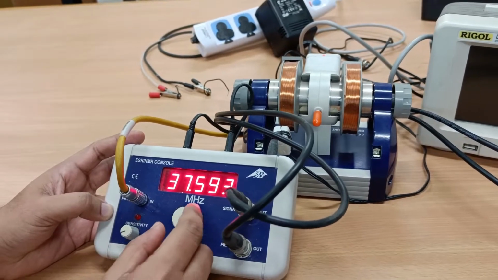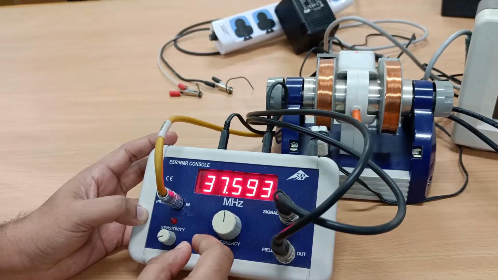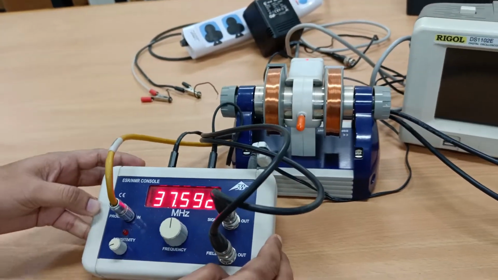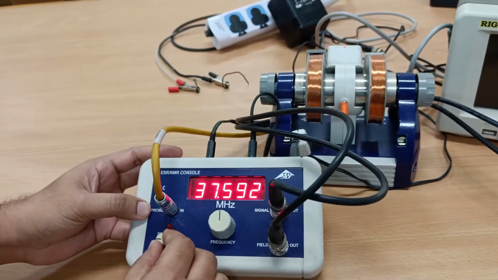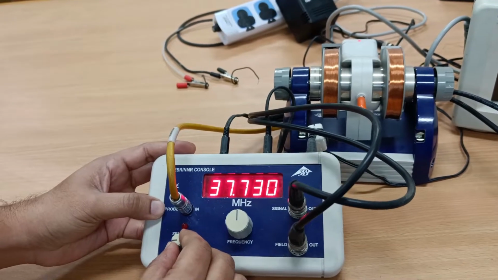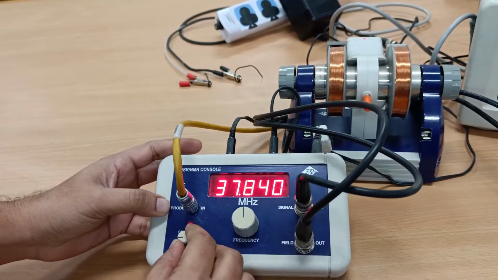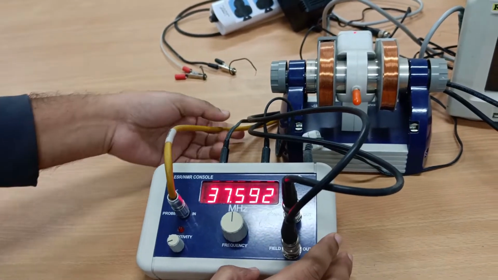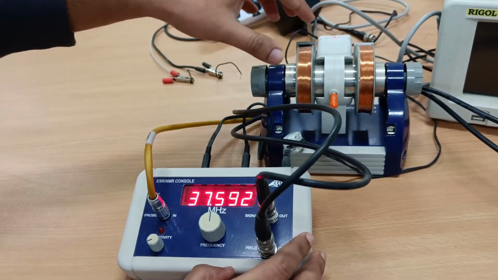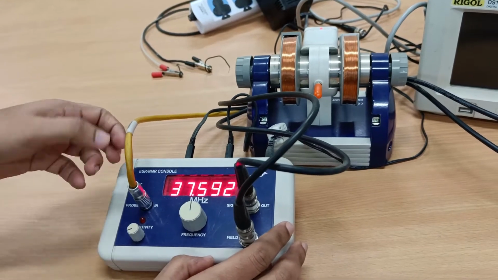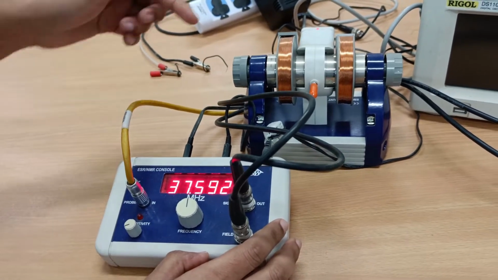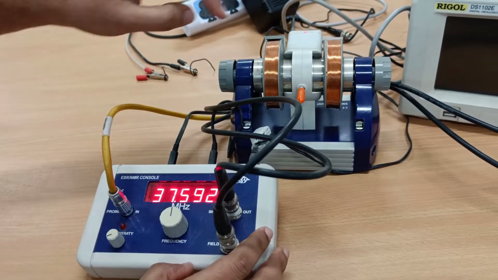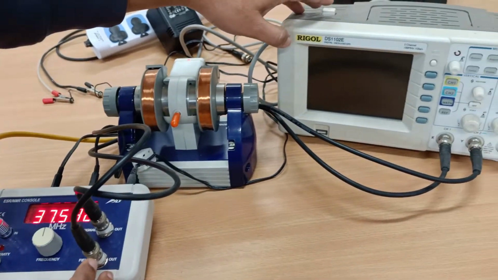After selecting a particular frequency, we can choose the sensitivity such that the LED will glow like this, so that at that position resonance occurs. This is the connection between the probe and the control console. The control console is connected with the ESR probe through this cable, and we'll use the DSO.